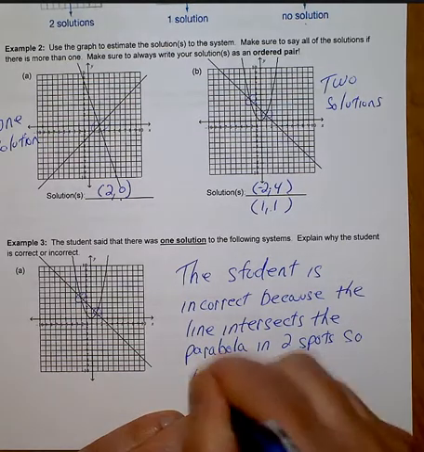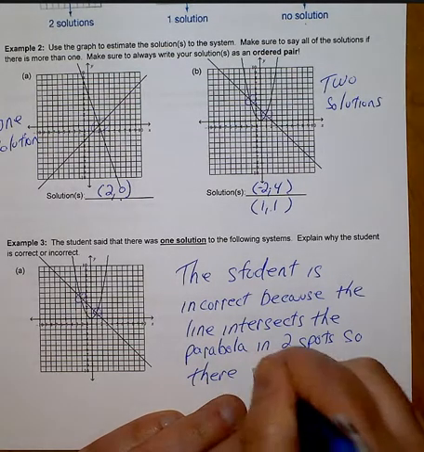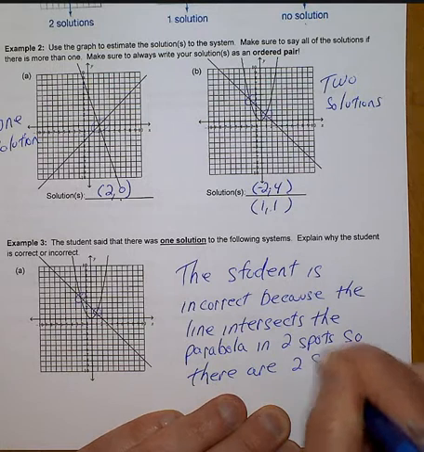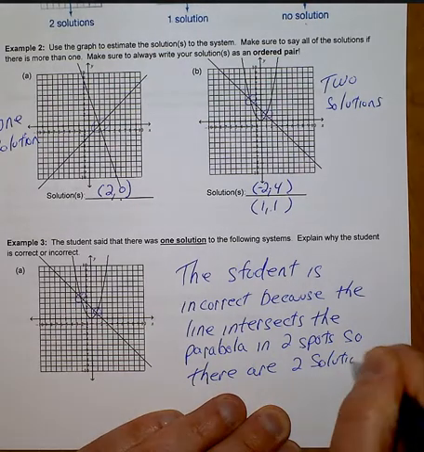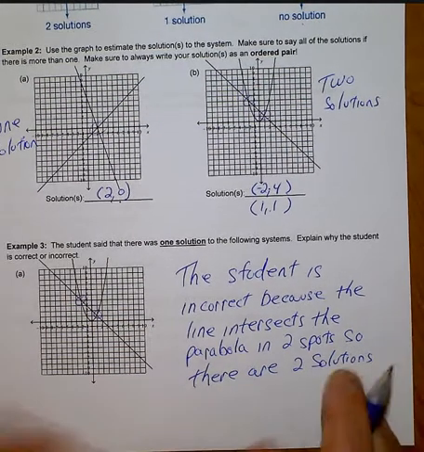So there are two solutions. So he was wrong.